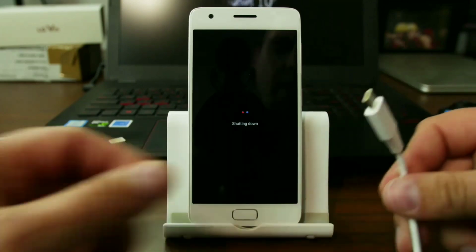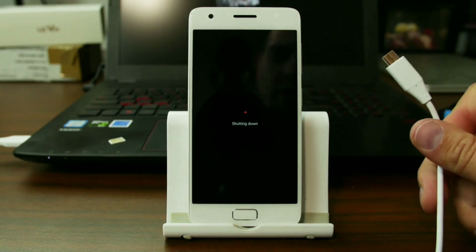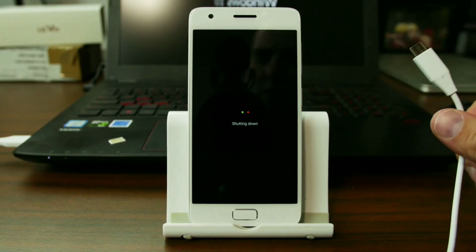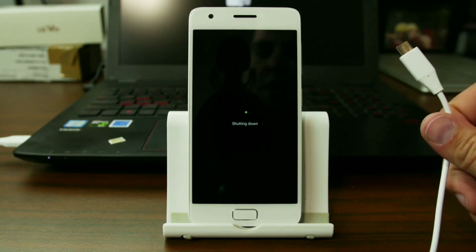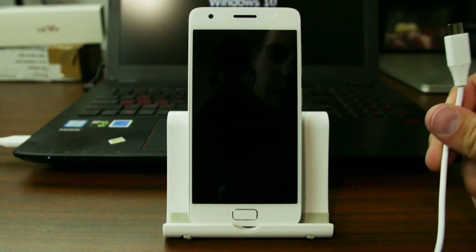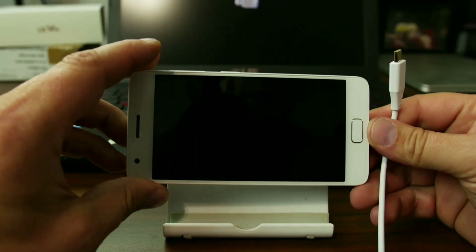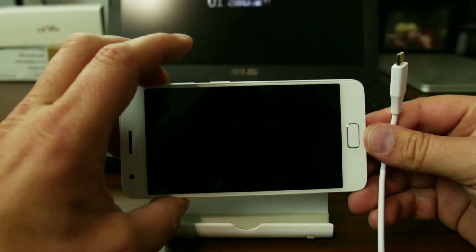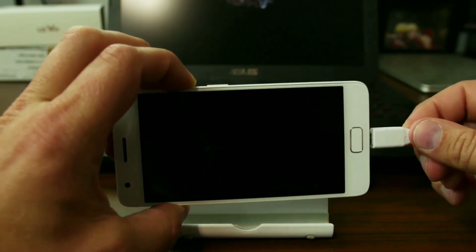You're going to need a USB cable plugged into your computer. Basically, plugging in the USB cable and holding certain buttons is what triggers most of the modes we're going to access, so you just have to be prepared for that. This is USB Type-C, by the way, but it doesn't make a difference as long as you have the right cable for your specific device. What we're going to do is hold volume up and volume down and then plug in the cable.